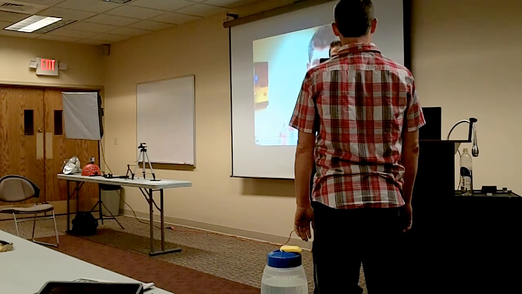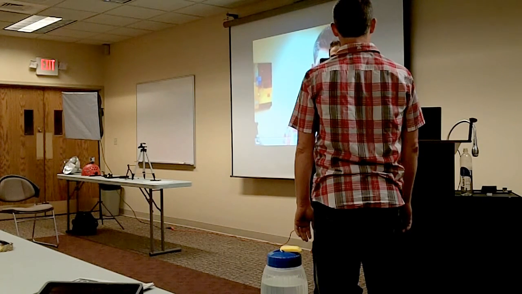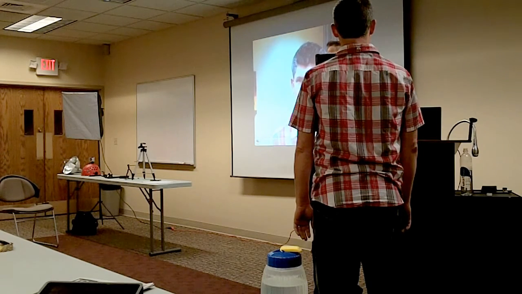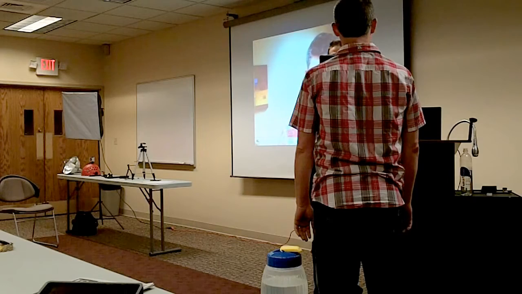So for composition, we just want to make sure we have enough headroom, like an inch or so above their head, and then give them some nose room. So if you put someone's head right in the center, it's not as pleasing. So you want to kind of pick a side and then have it like this.